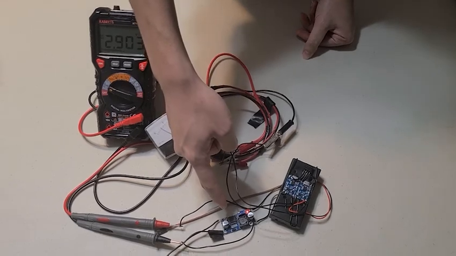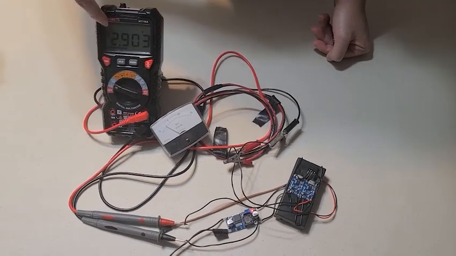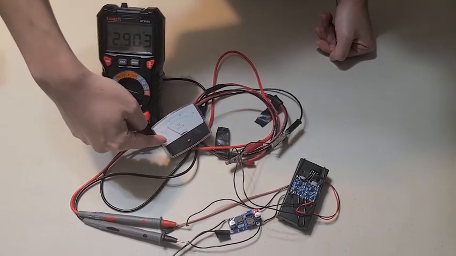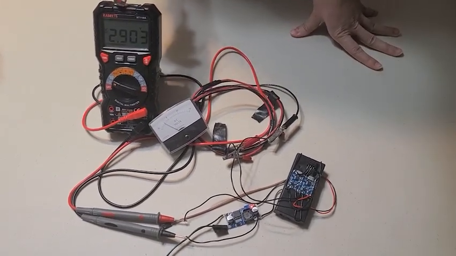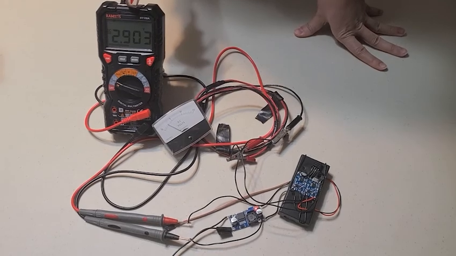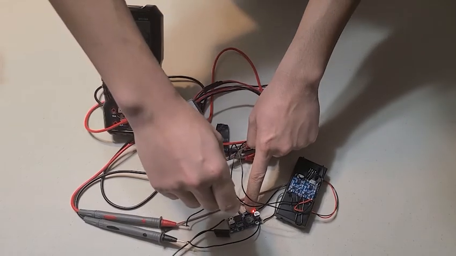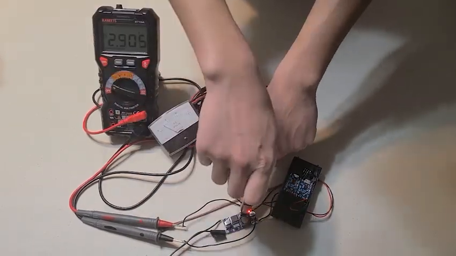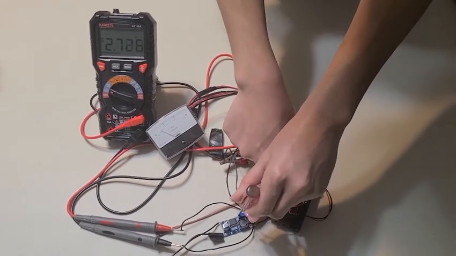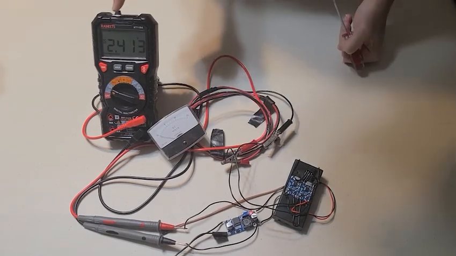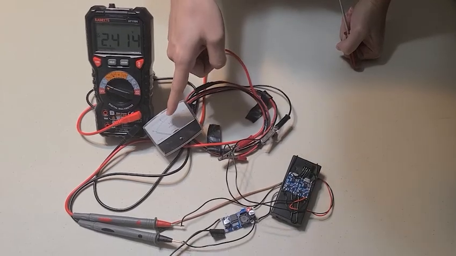I'm using a buck regulator to simulate the voltage of a battery, and this meter is connected to the buck regulator, and this meter is connected to the output of the protection circuit. Right now we're at 2.9 volts. I'm going to lower the voltage below 2.5, and you should see the output voltage drop to 0. And there we go, we're at 2.4 volts at the battery, and 0 volts at the output.